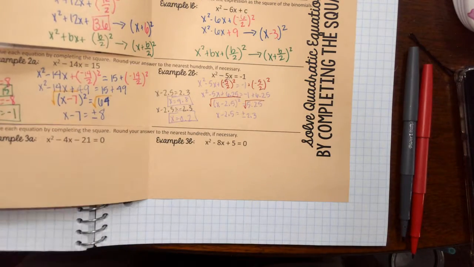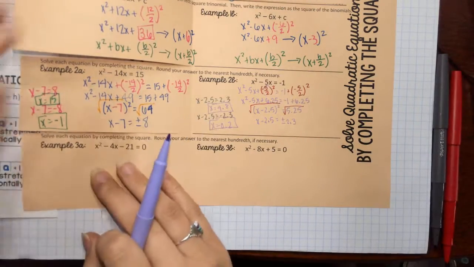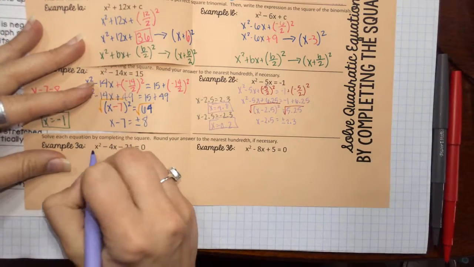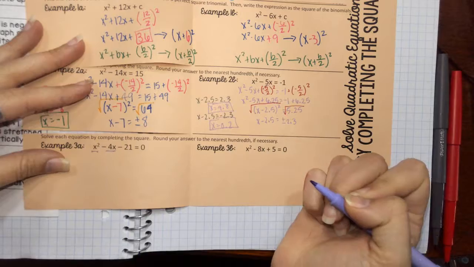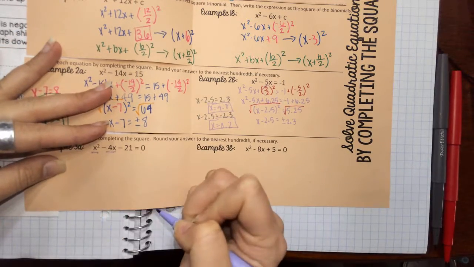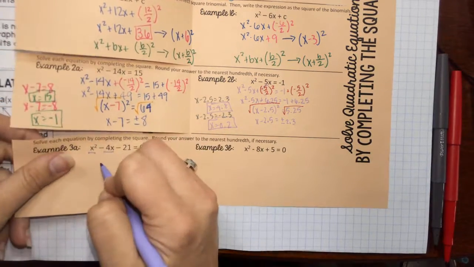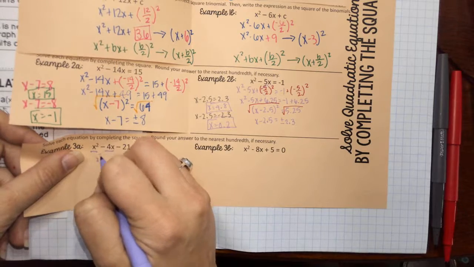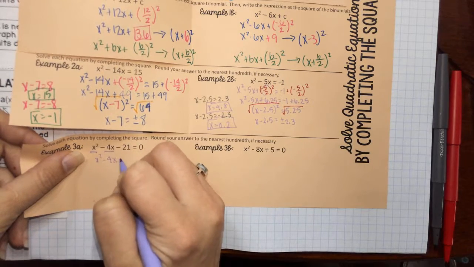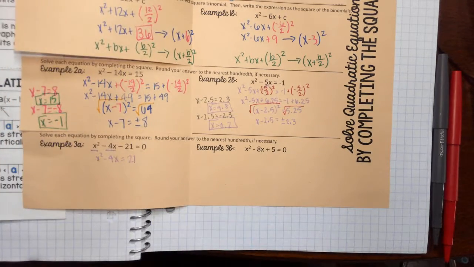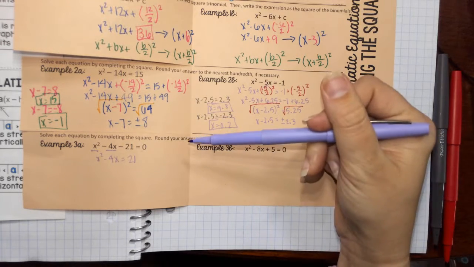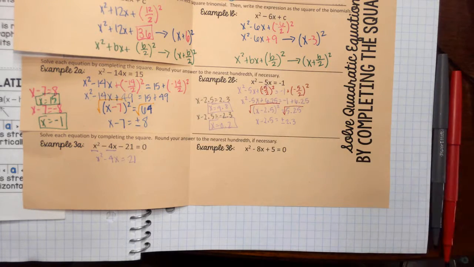So standard form is where it is x squared plus bx plus c. And the first thing we need to do is complete the square by getting this term and this term by itself. So we're going to add 21 to both sides. And that's going to give us x squared minus 4x equals 21. And now it looks just like what we did up here, so we're going to complete the square.